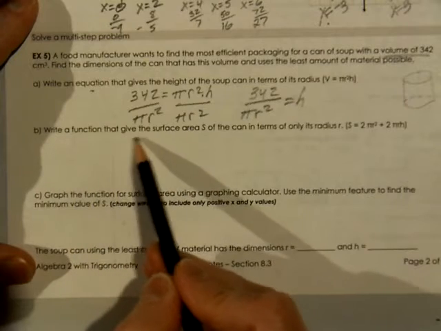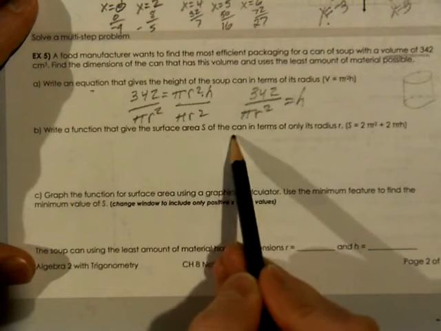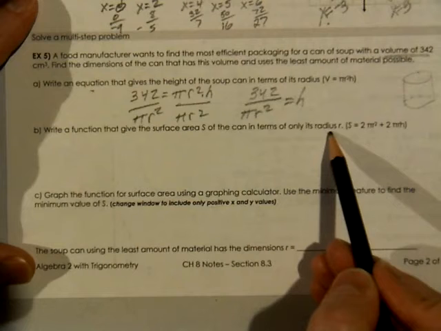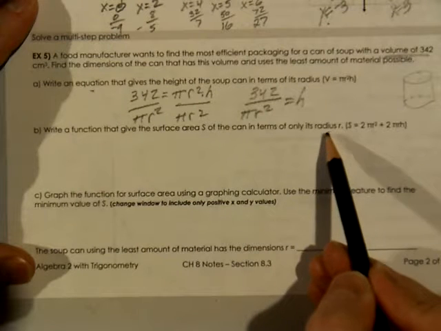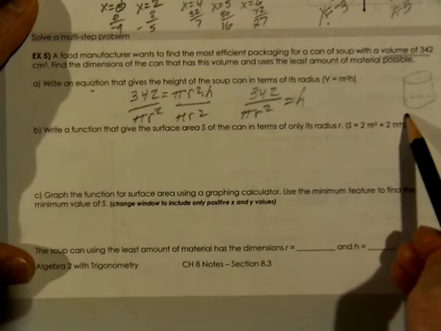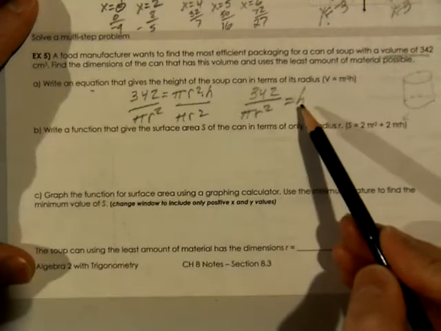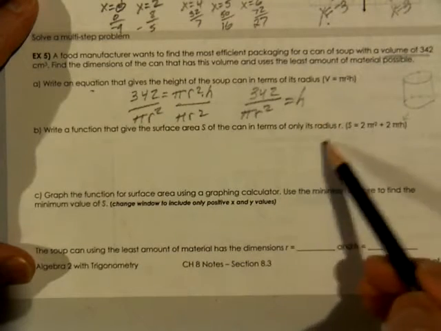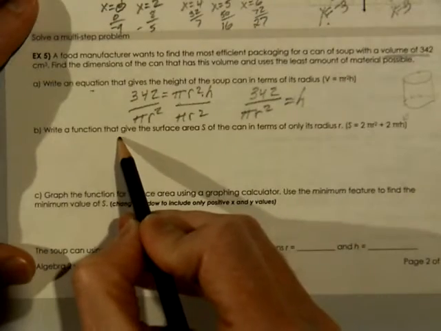Now we're going to write a function that gives the surface area of the can in terms of only the radius. If you look at surface area, it has a height also, but I actually know what height is, so I can substitute that in and simplify it.